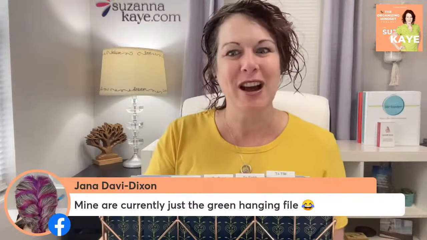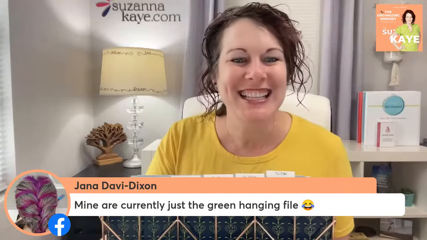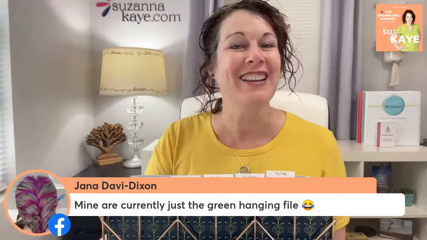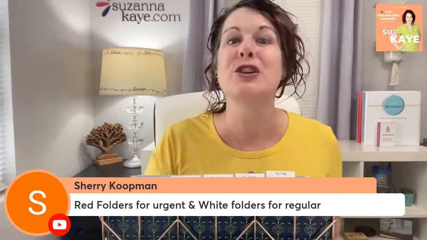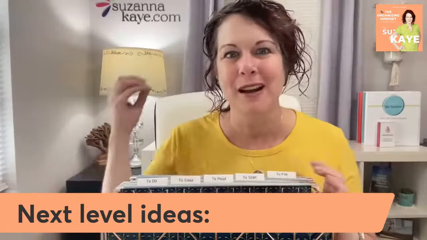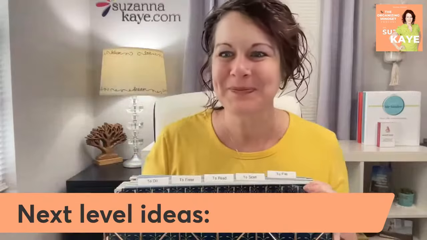And Sherry, lucite box with red folders. Ooh, that's fun. CJ says the color of the leather one is black and cognac leather combo. Ooh, I bet that's handsome looking. Jana says, mine are currently just the green hanging file. Hey, that works. If it works, that's all that matters. I like it. Jody says that her file box is bright fuchsia. Ooh, fun. And Sherry Kaye says red folders for urgent and white folders for regular. Super smart. Love that. Yeah, I'm a visual person. So I like things to be pretty just because I am such a visual person, but I also like to color code things all the time.